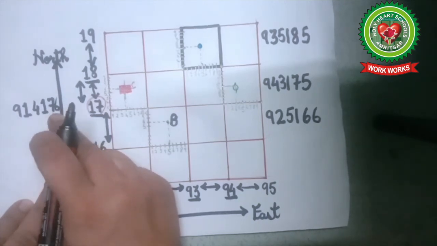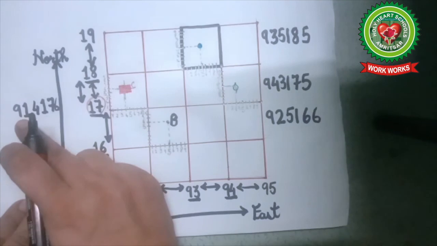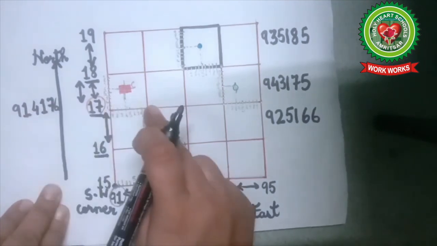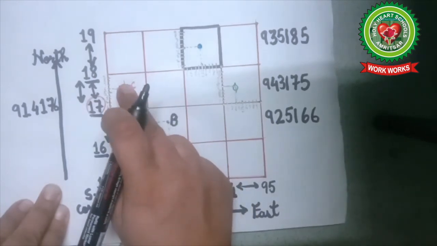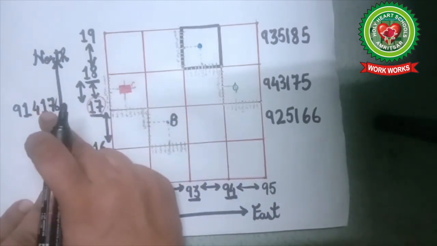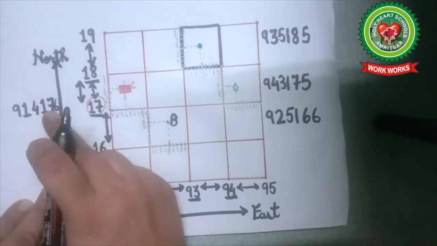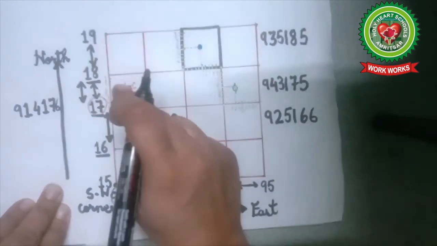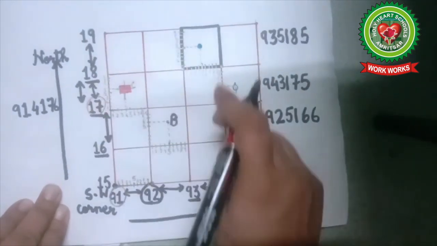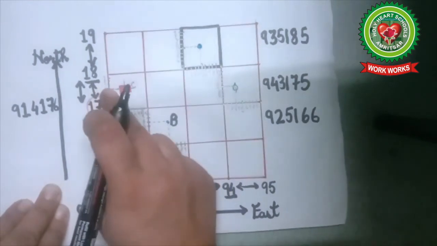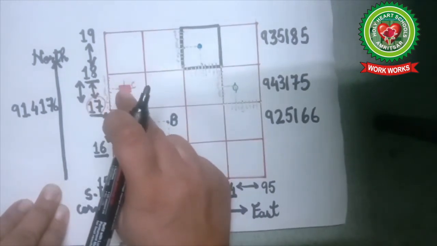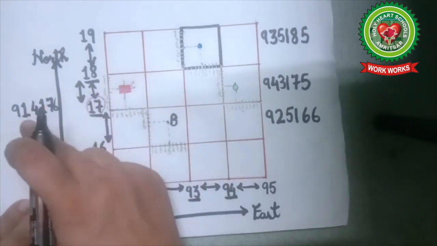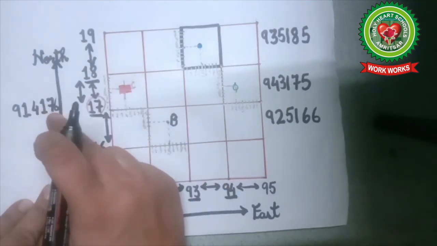So we have got the 6-figure grid reference of the settlement C as 9-1-4-1-7-6, in which the first 3 numbers, that is 9, 1, 4, refer to the eastings of settlement C, and the next 3 digits, that is 1, 7, 6, refer to the northings of settlement C on the given topographical map. So the 6-figure grid reference of settlement C is 914-176.